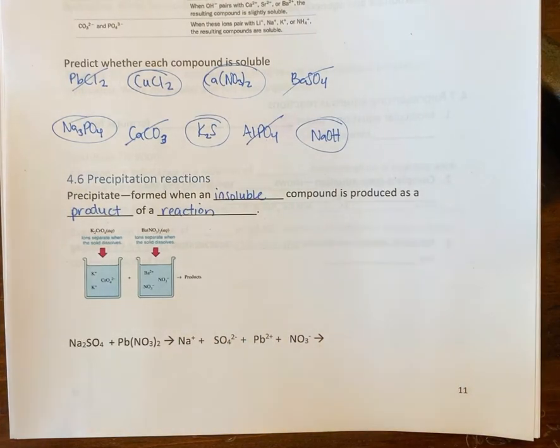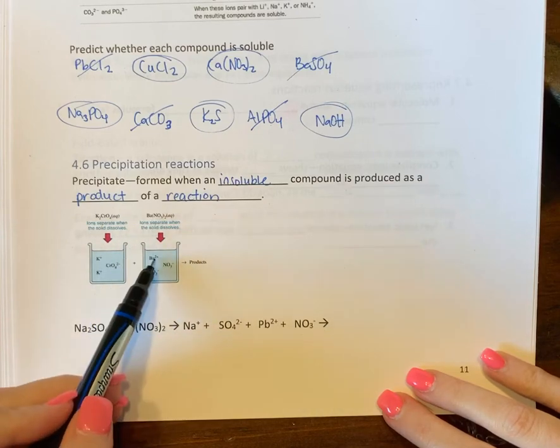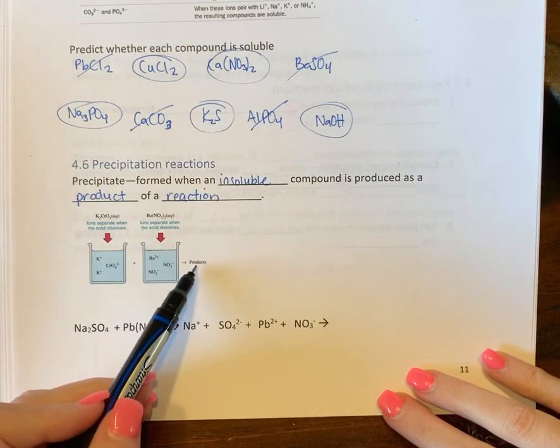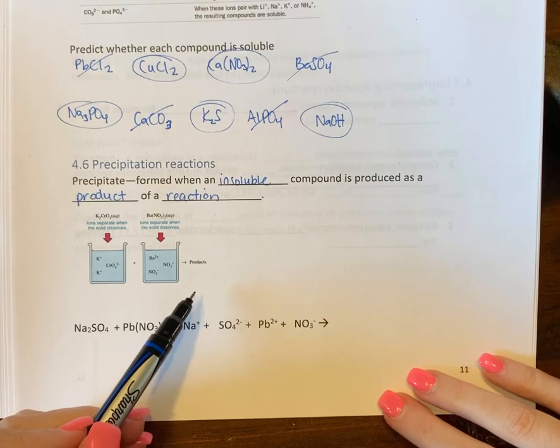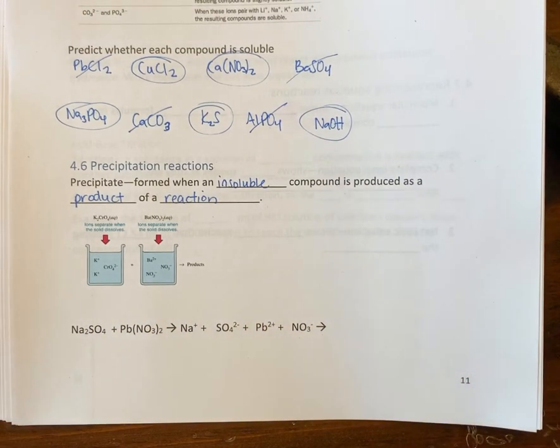So you have two soluble substances, and they make products, but one of the products is not soluble, so it looks like it snows inside the container. So think precipitation, rain and snow. You see it look like it's raining in the container.